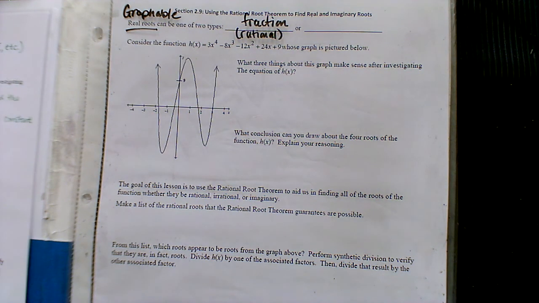For instance, pi, 3.1415, 9265, okay, so that's pi. You could have the square root of 2. That's 1.4 something.